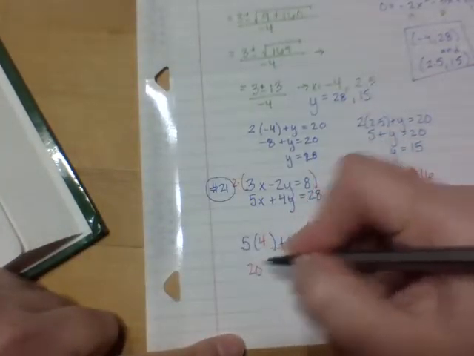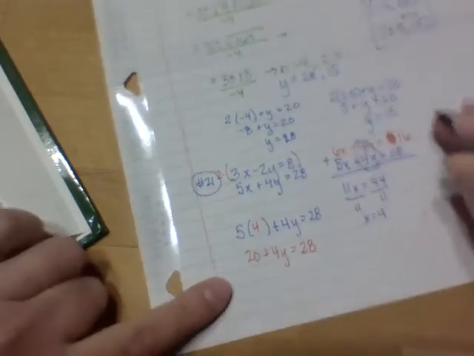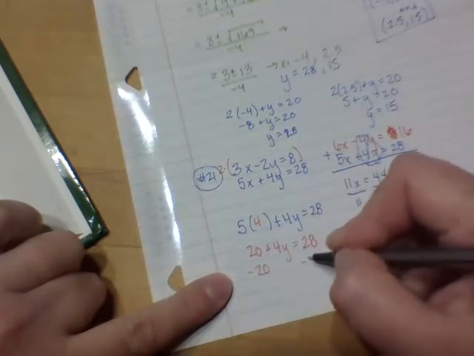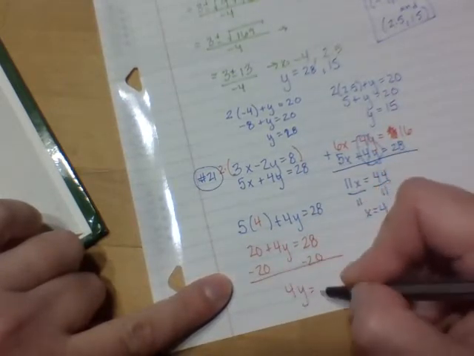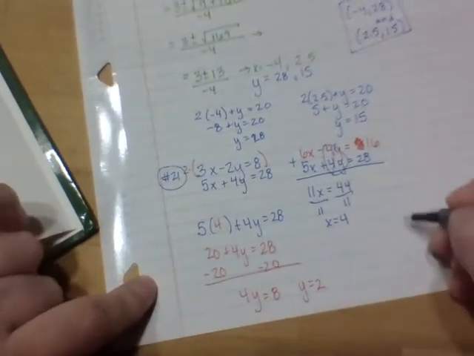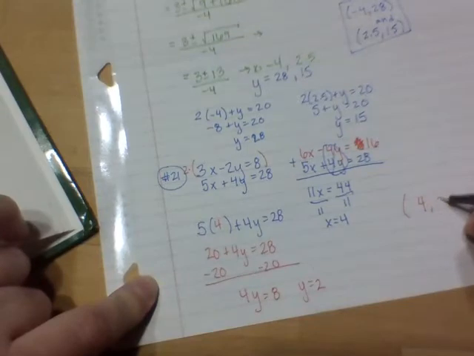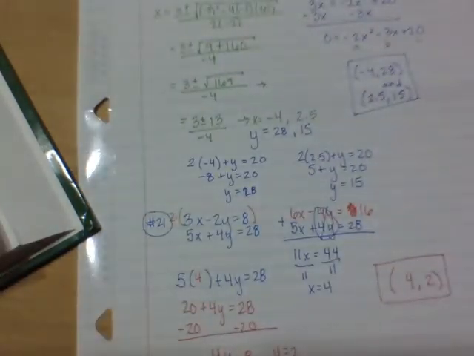So we're going to get 20 plus 4y equals 28. Subtract out a 20 and get 4y equals 8, or a y of 2. So that means our answer is going to be 4, 2 for where those two lines meet. All right.